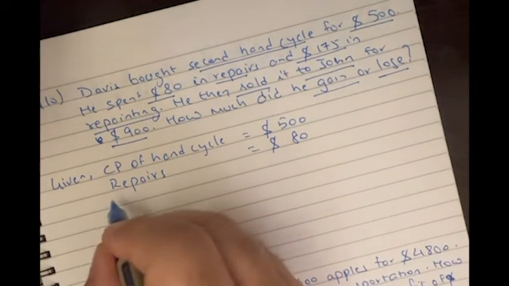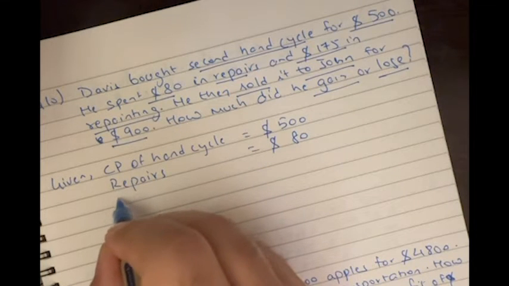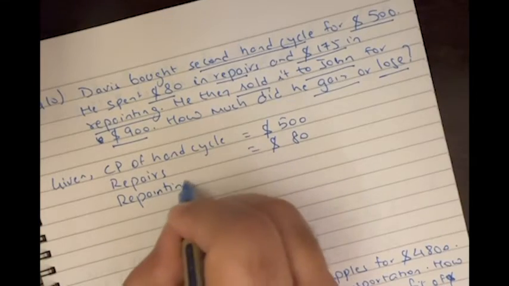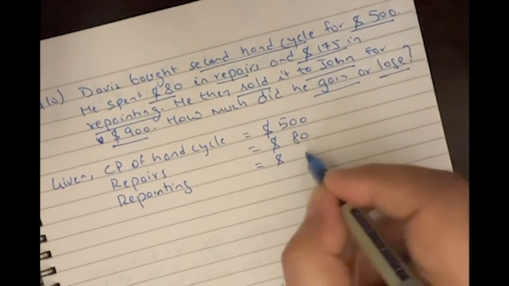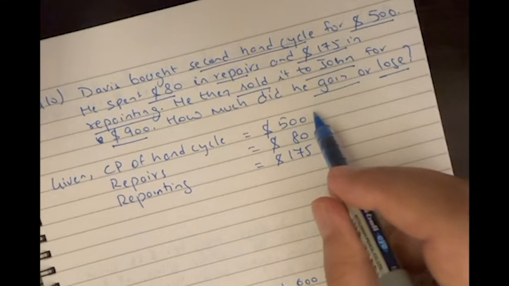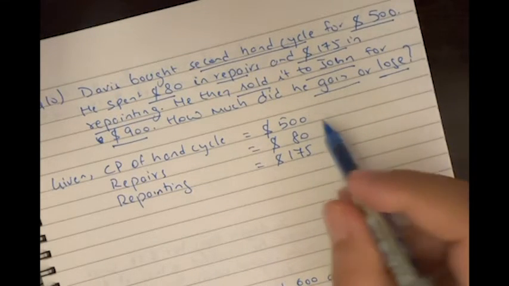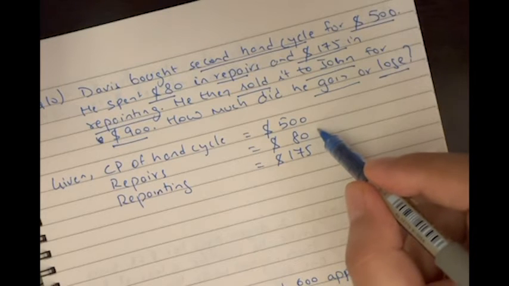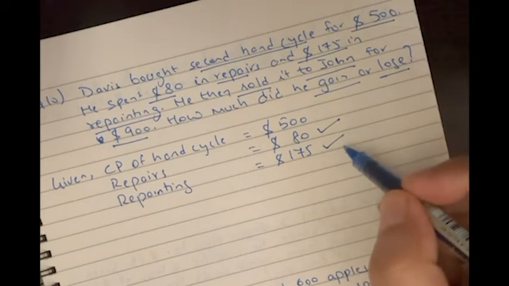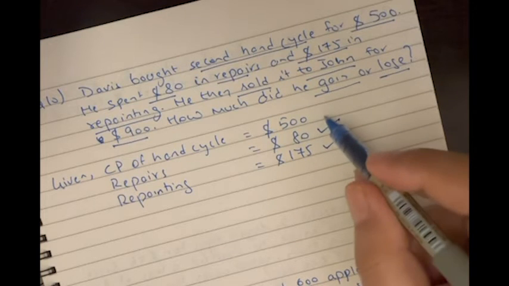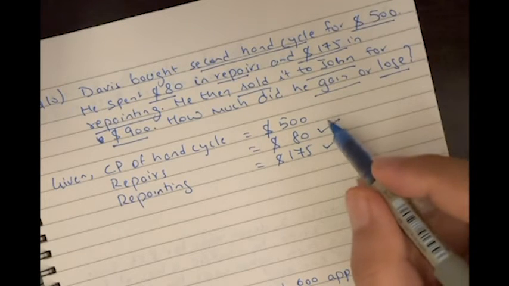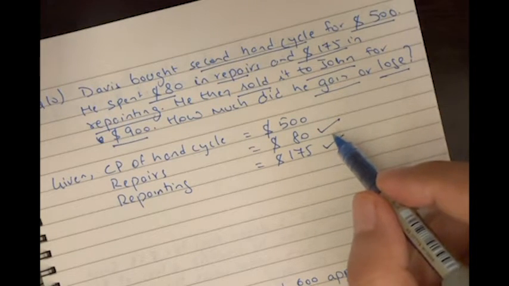Also, he has spent $175 in repainting. And all this will add up to the cost price of the hand cycle, because you are spending this much for repair and this much for repainting, and all this will add up to your cost price before you decide the selling price.